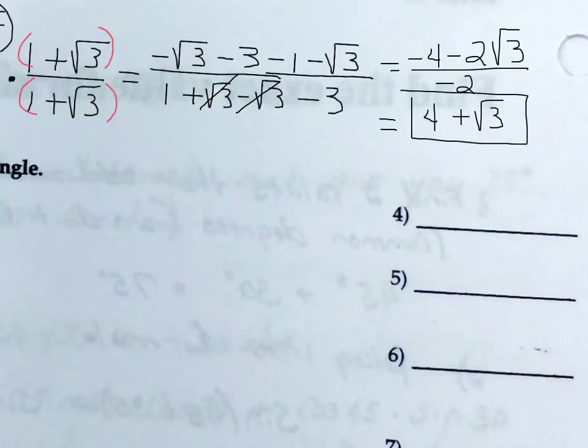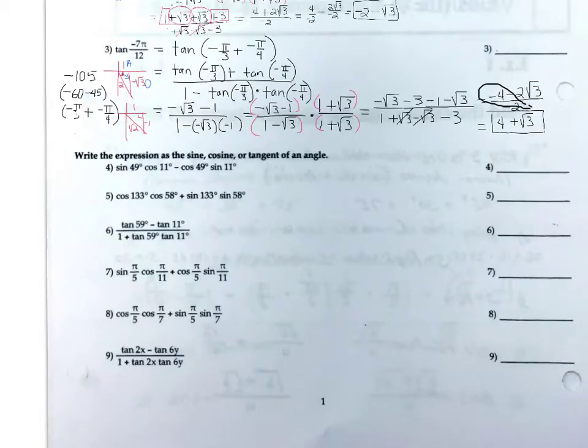So now let me put that into the calculator and let's check those two values. Oh, that is right. This is supposed to be just 2.